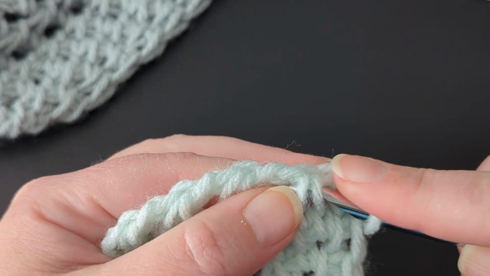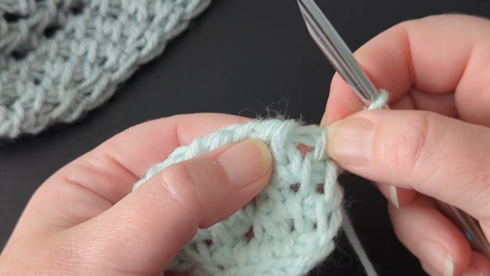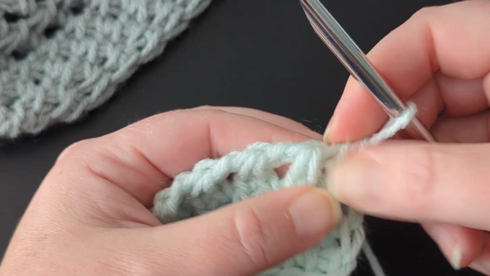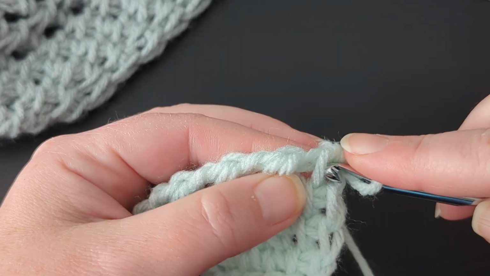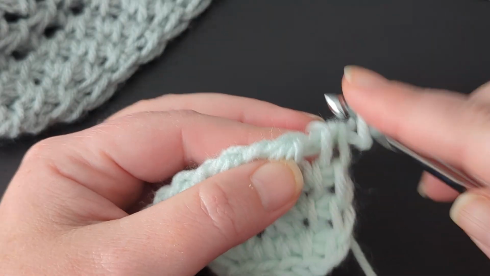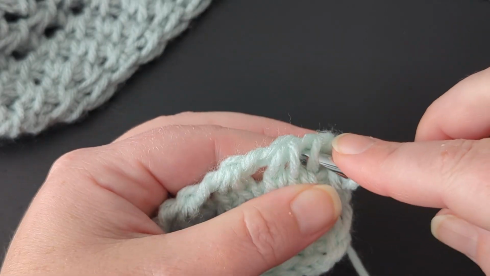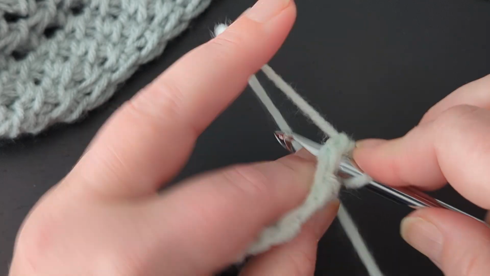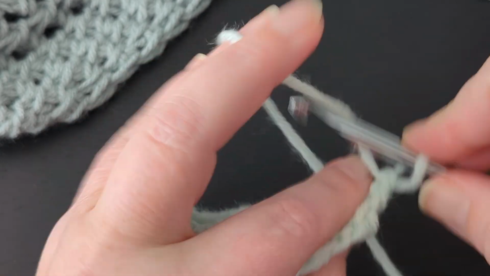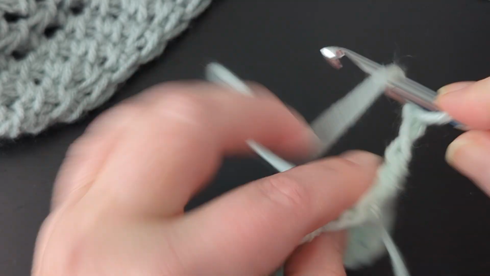Remember our 2 stitches that are close together here. You will be placing your hook for the treble at the beginning, so the pattern will say treble.